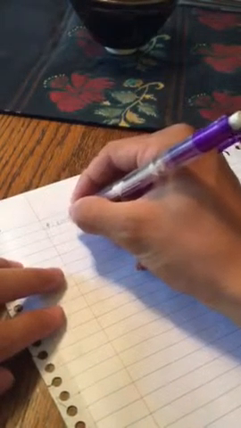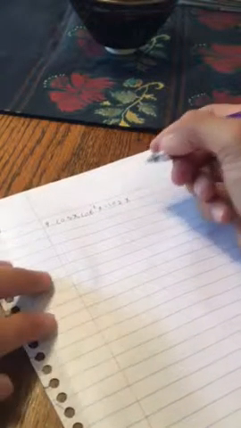Question number 4 was cosine x cotangent squared x equals cosine x.